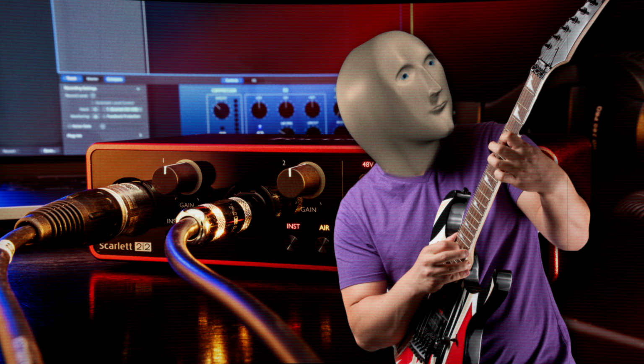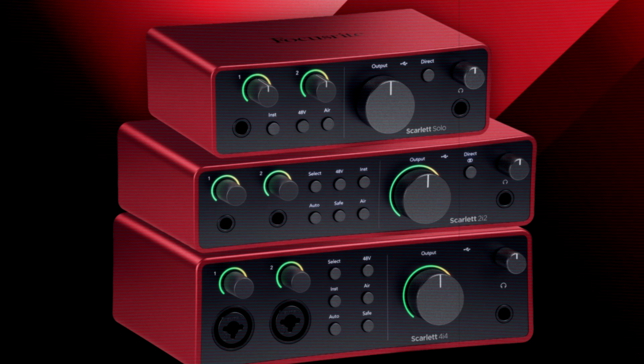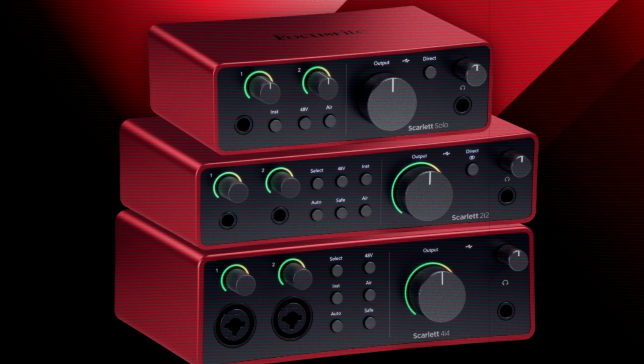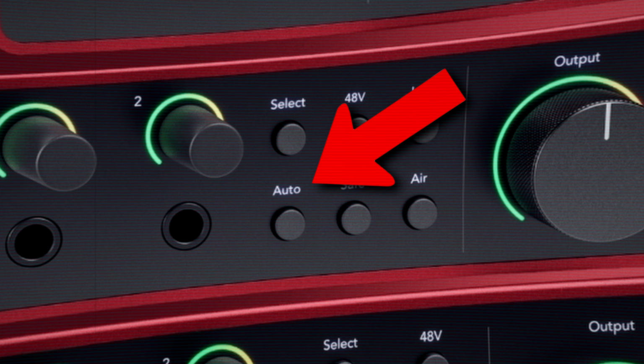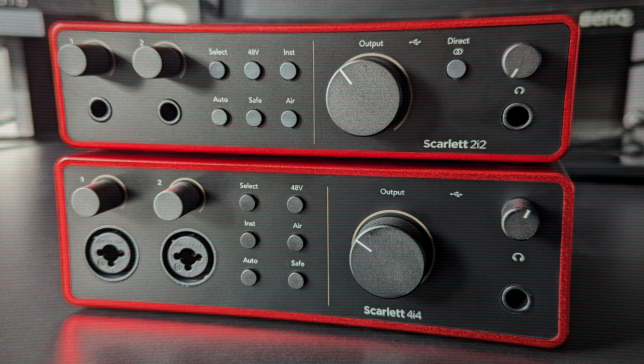Number 8. Proper levels. Why the hell does this have to be difficult? Plug your guitar into the guitar input on your interface. Set your levels so it doesn't go into the red. That's it! No, really, that's all you have to do. And yet, guitar players love to fuck this up. Interface manufacturers even made it stupidly easy by adding auto gain functions. You'll find it on the Audient Evo, the Lewitt Connect 2, and the Focusrite Scarlett 4th Gen series.